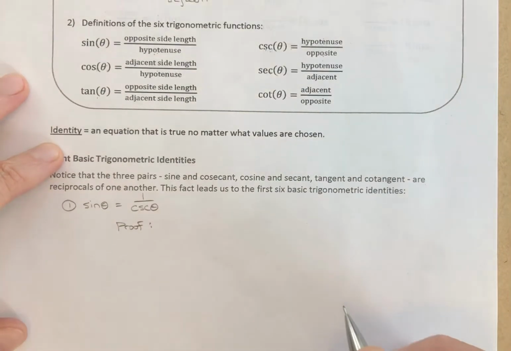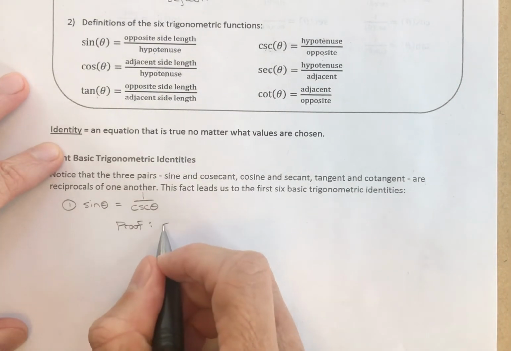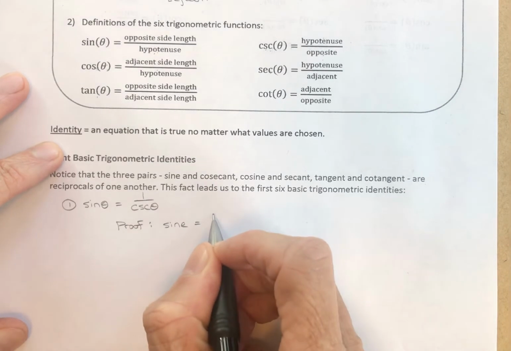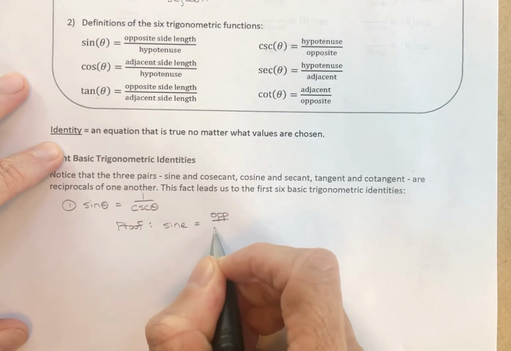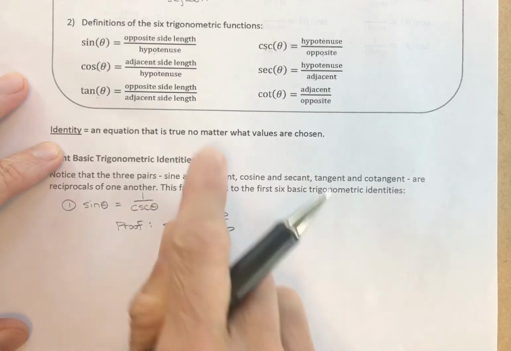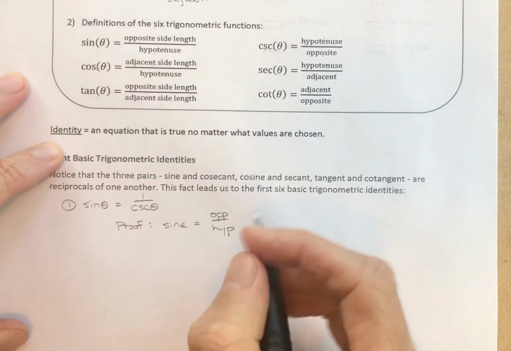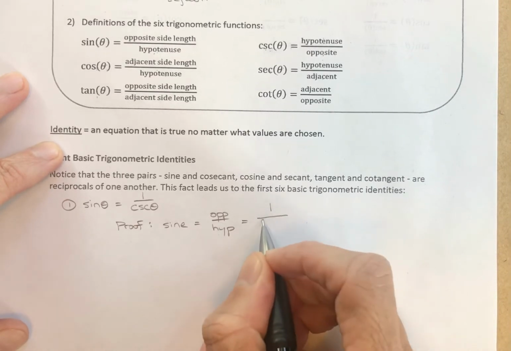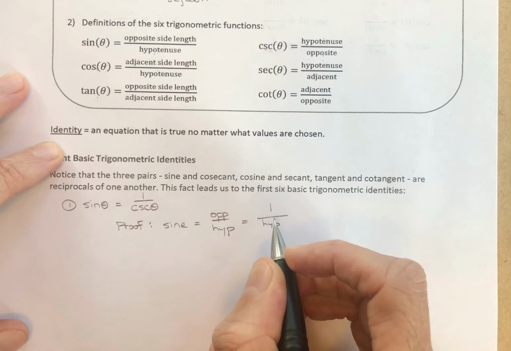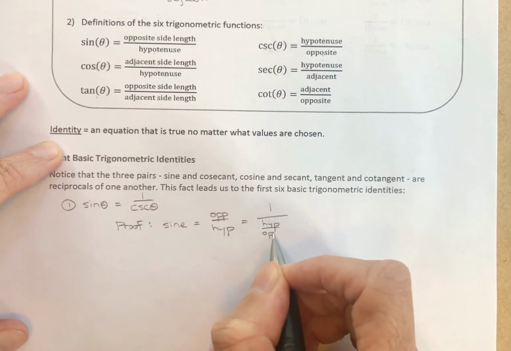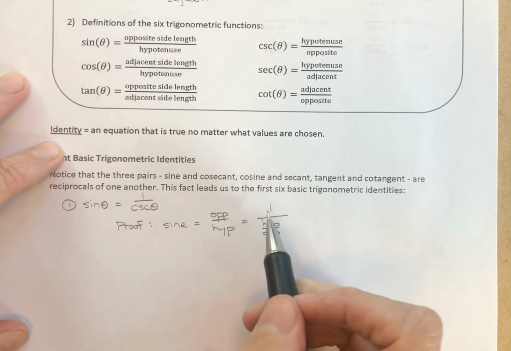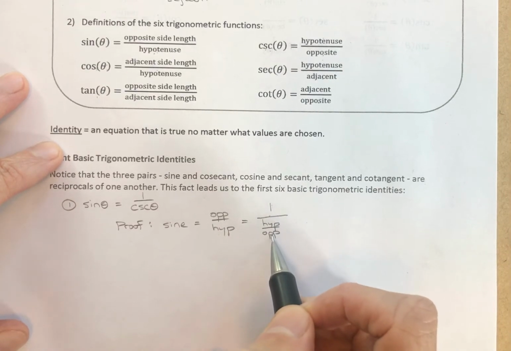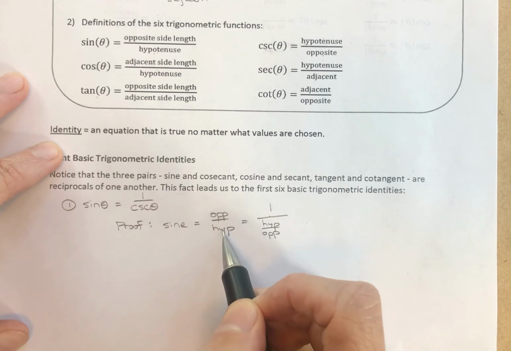The others follow similarly. Okay, we know that the sine is equal to the opposite over the hypotenuse. That is right here. We can rewrite that as 1 over the hypotenuse over the opposite. It may be easier to go this direction: 1 divided by the hypotenuse over the opposite is equal to the opposite over the hypotenuse.